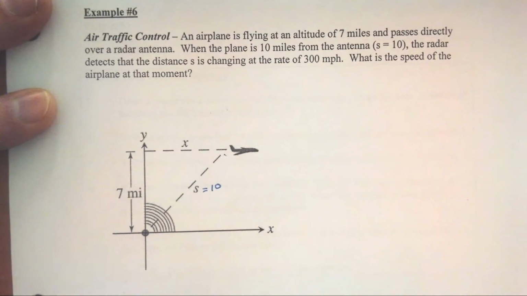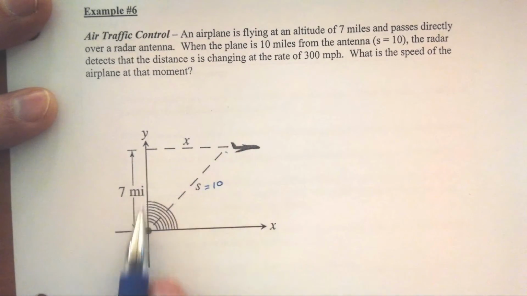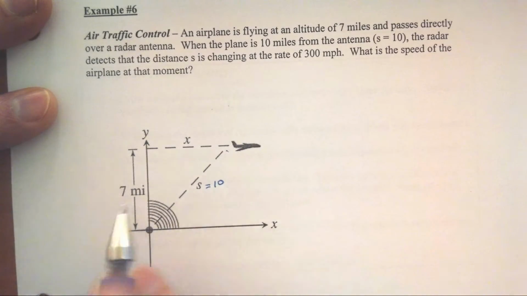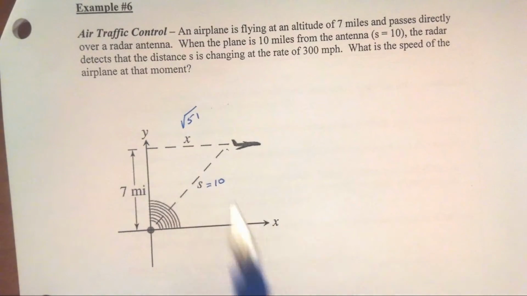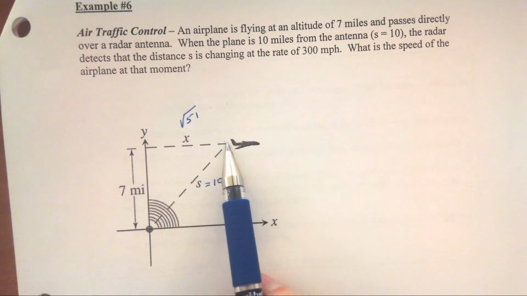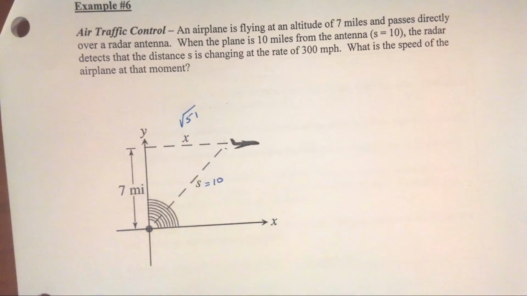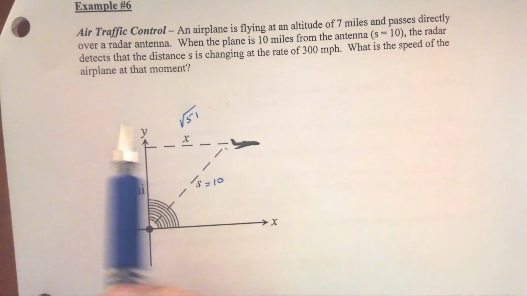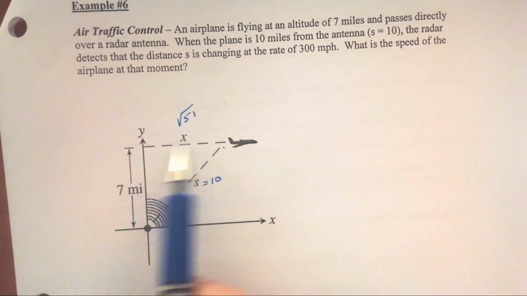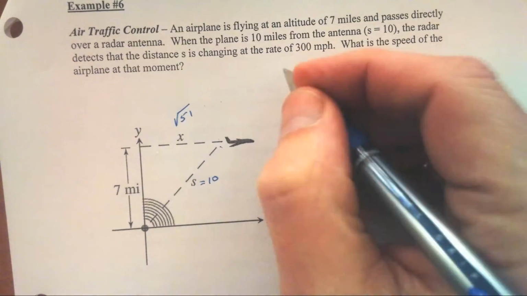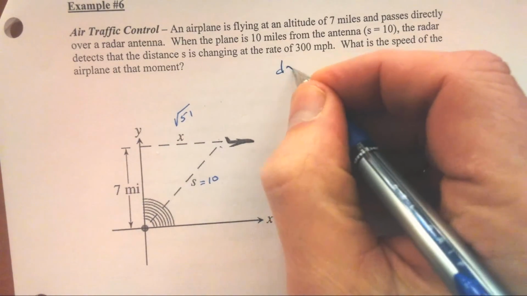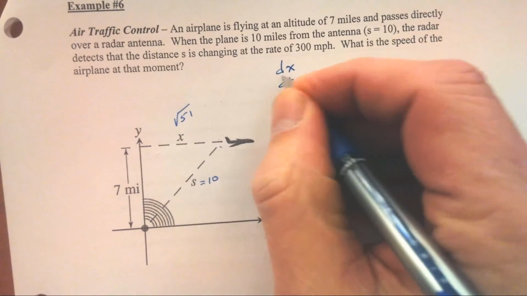Well, a quick bit of Pythagorean is tempting here. I get 100 minus 49, I get root 51, at one instant, where the plane is right here. And so we are trying to find what is the speed of the plane. We're trying to find this speed right here. So the speed of the plane would be dx dt.